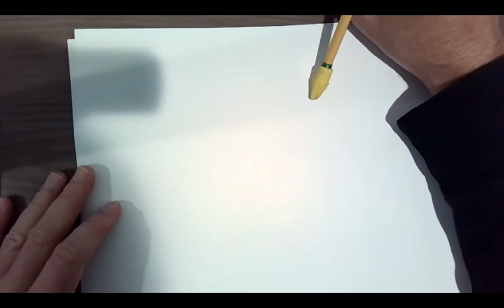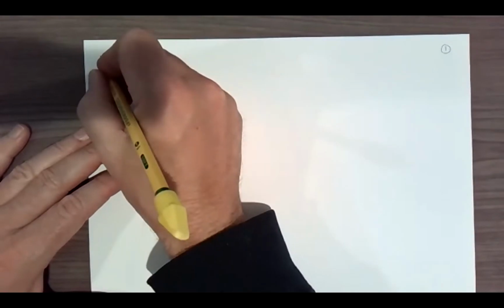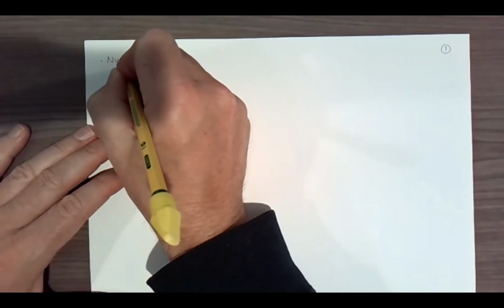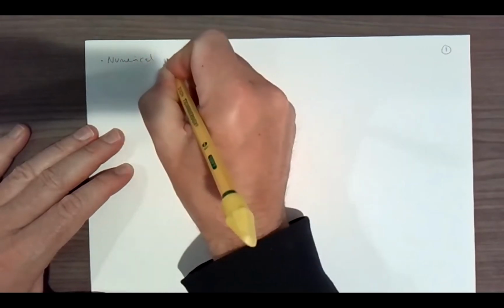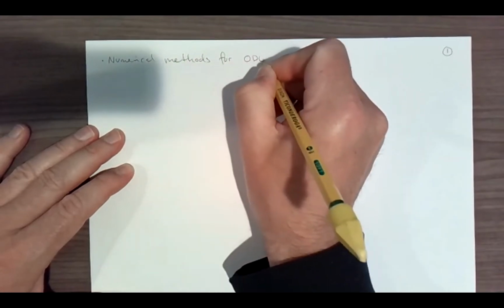So what I had in mind for today is we're going to continue with what we're doing, which is looking at numerical methods for ODEs.